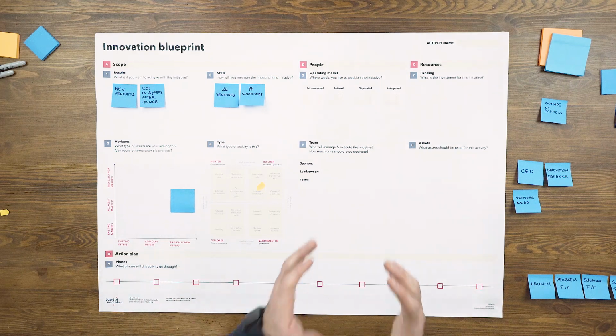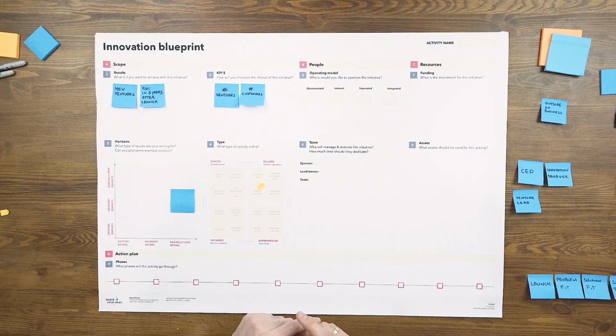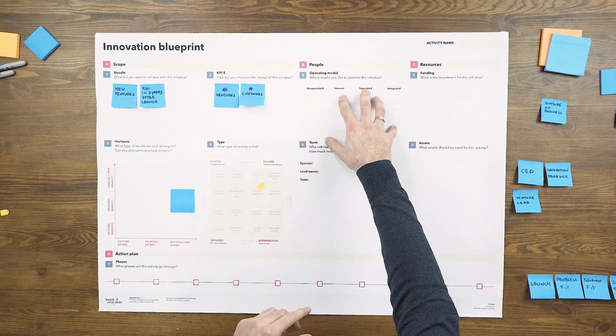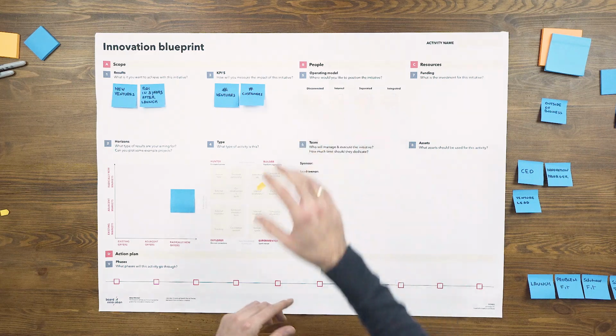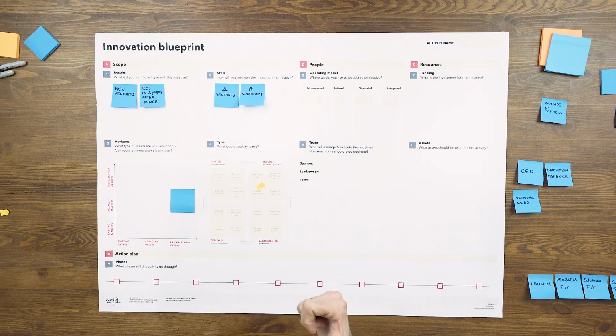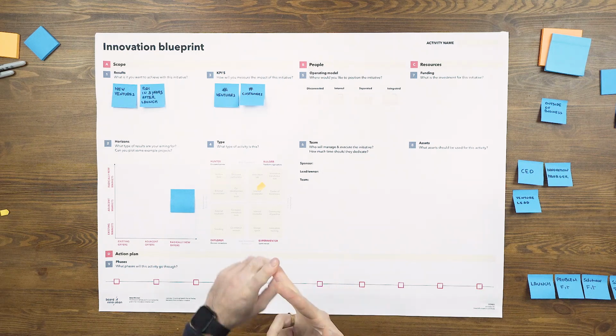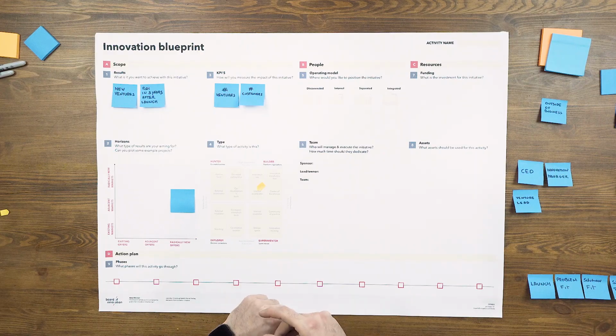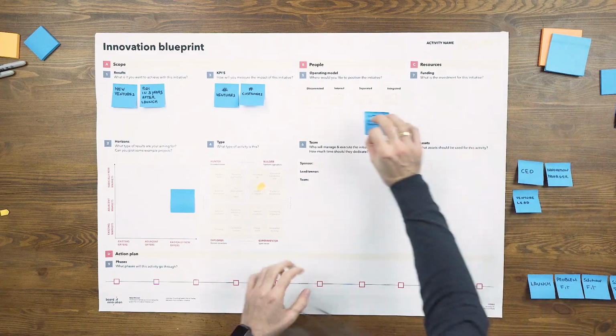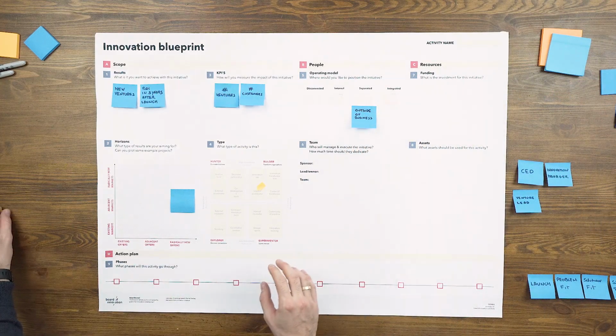Next up is the people. Who will run these activities? It's important to identify clear roles on who does what in the coordination of an activity. So what we do here is we identify first what is the operating model. And there are 4 types. You could have a disconnected activity, an internal activity, a separated activity, or an integrated activity. In this case, we're talking about a separated activity because it's connected to a certain business unit, but it's positioned slightly outside of the core business. So that's why we say it's a separated business outside of the core.